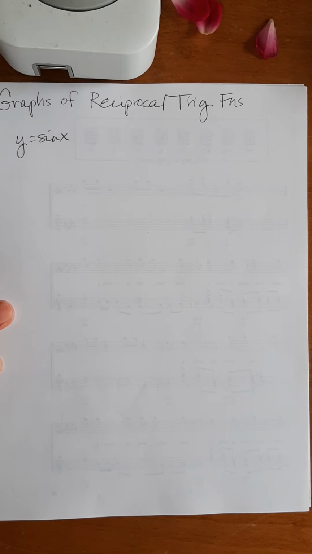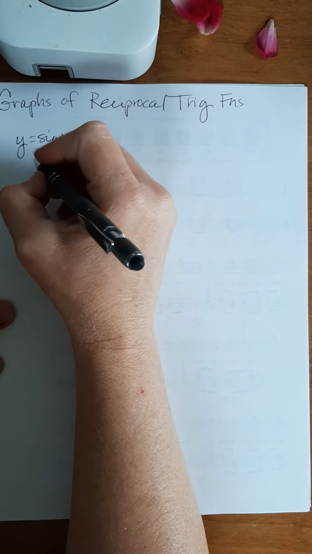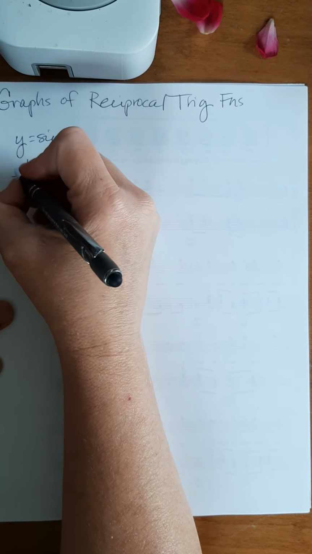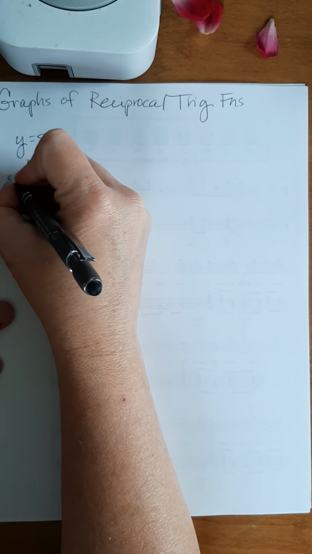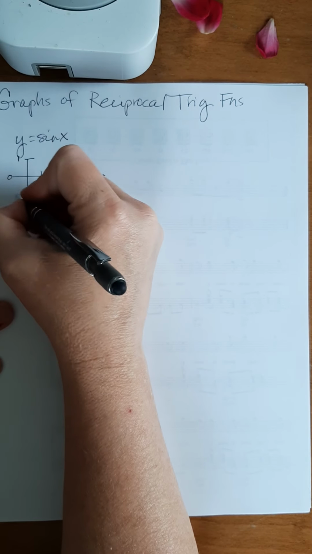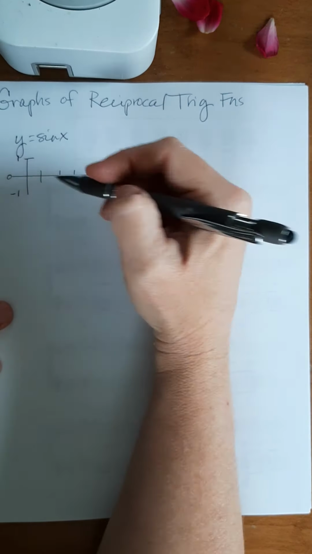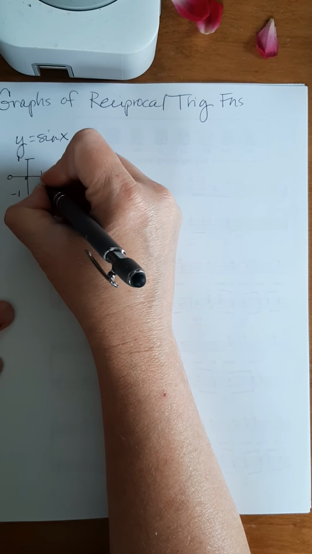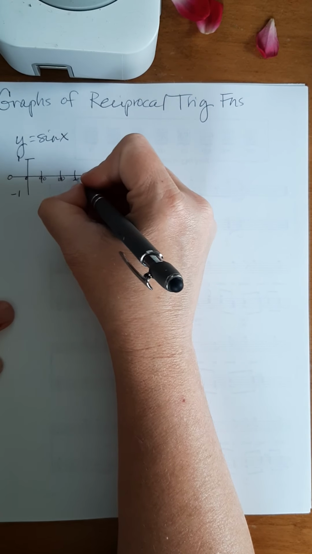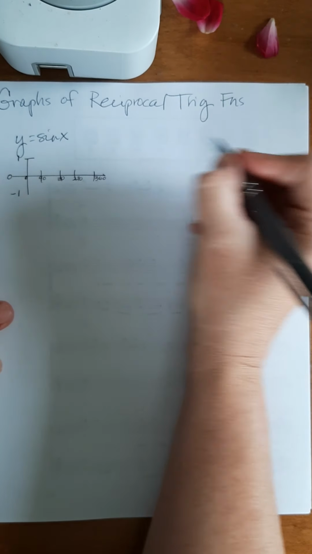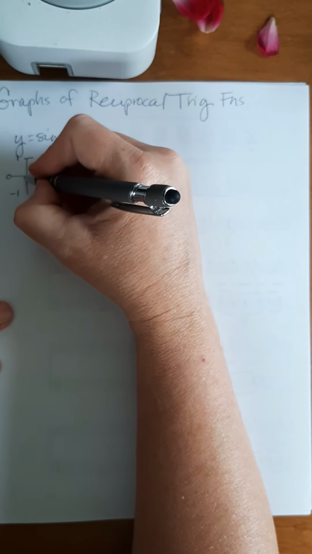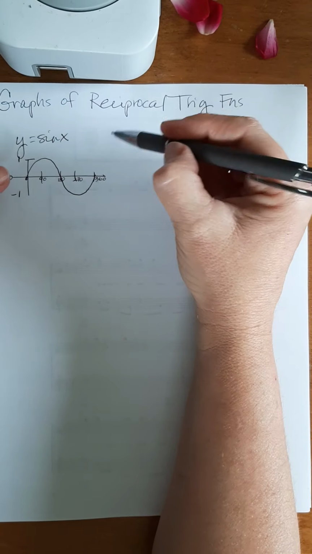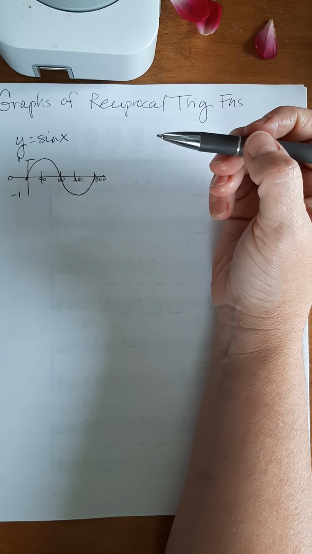Reciprocal trig graphs. Well, first let's graph your basic sine, which we did in our previous section. We know the center line is 0, height of 1, because true sine fluctuates between 1 and -1. We've got 0, 90, 180, 270, 360 degrees. And one complete sine curve is from 0 to 360.